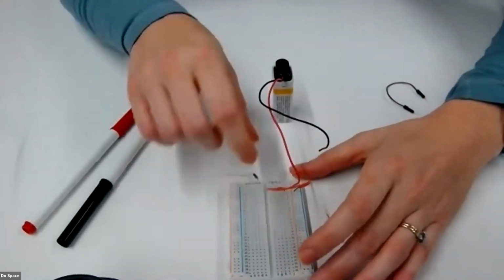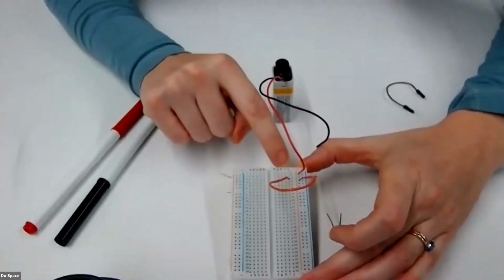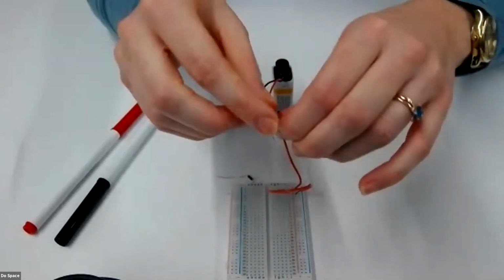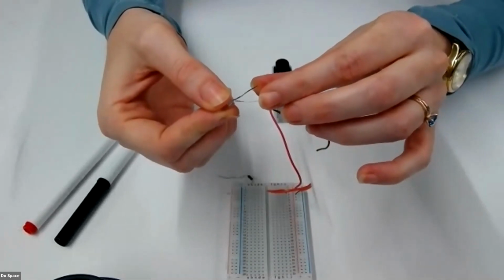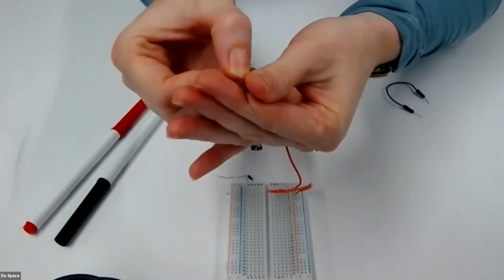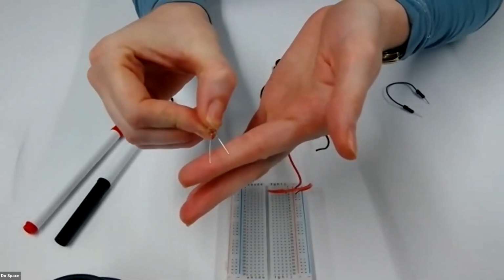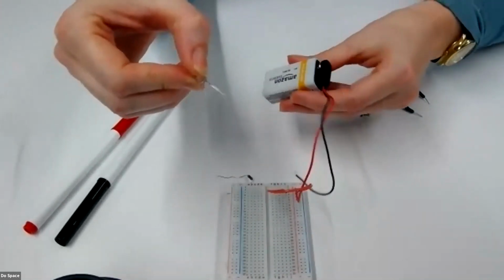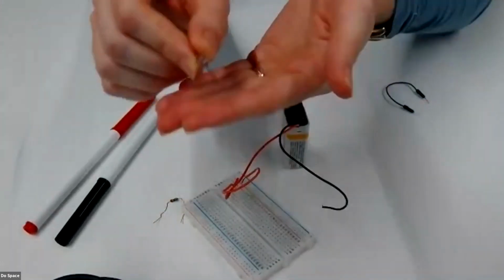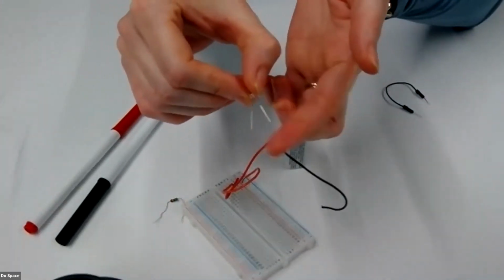So I'm going to do that, and then I'm going to, basically, because we're going across, again, our LED is polarized as well with a positive or a negative, and our battery has a positive and negative too. So I am needing to connect positive to positive.